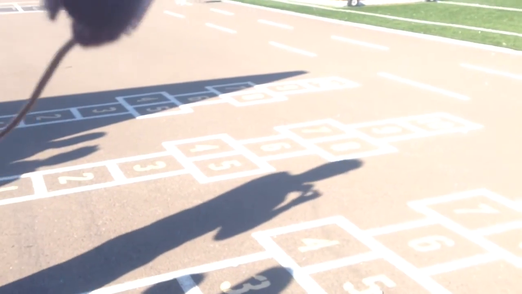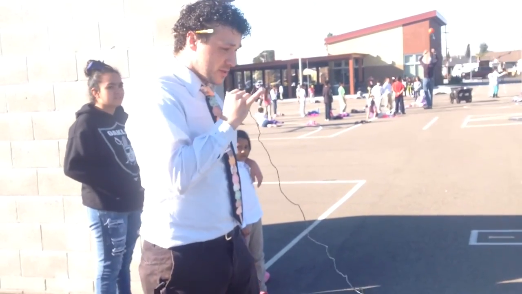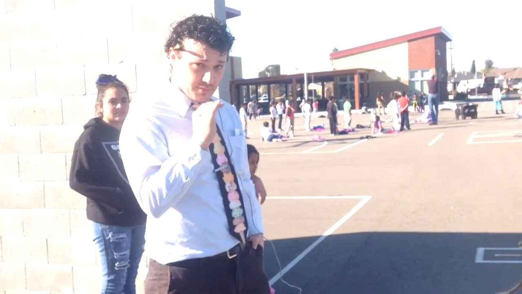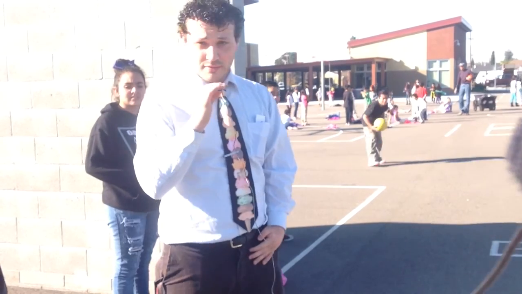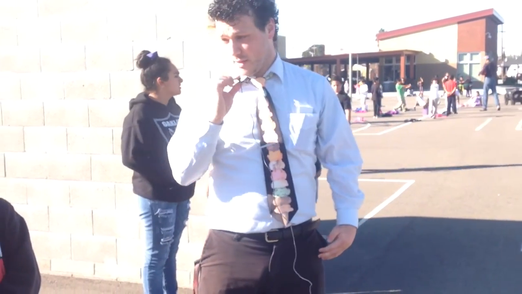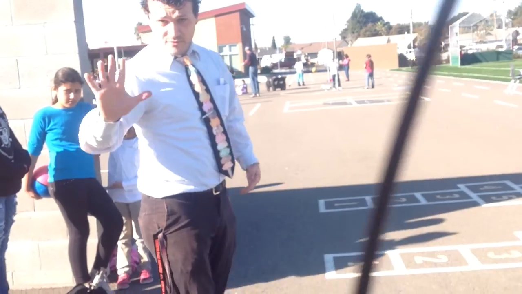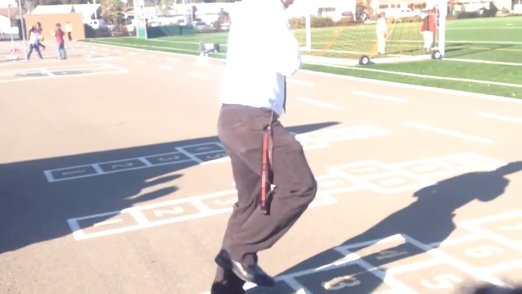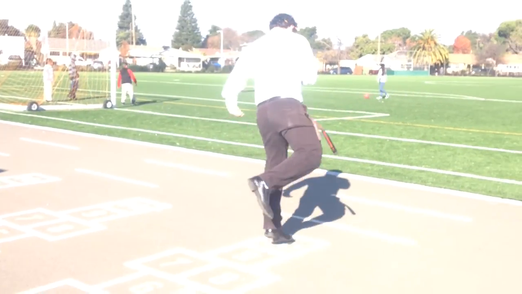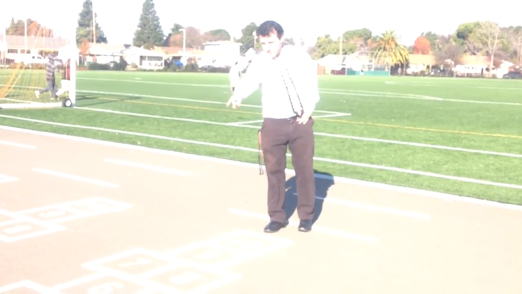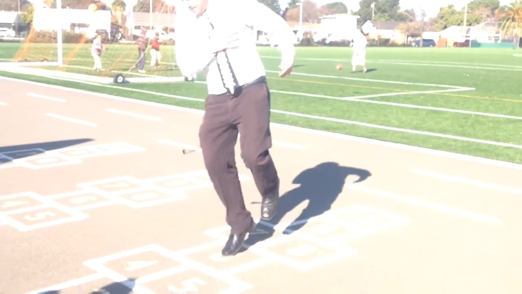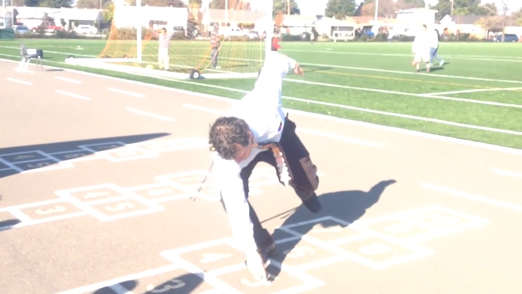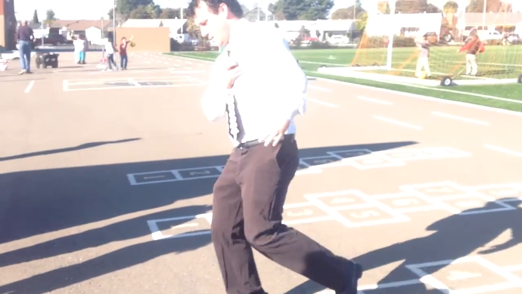Nailed it, first try. Okay, so now on my way down the hopscotch grid, 5 is the number I now have to skip. And on my way back, I have to try and pick it up without falling over, which I will now demonstrate how to do properly. Hold that for me. Okay, so I'm skipping 5. Okay, now on the way back, I have to retrieve the object without falling over. Here comes the hard part. Got it. Mr. Roscoe has skills. Good job, Roscoe.